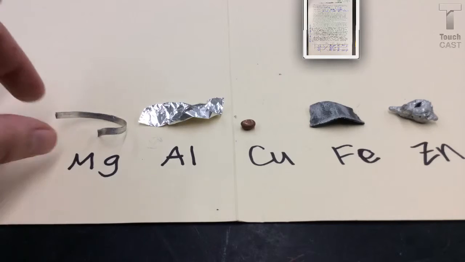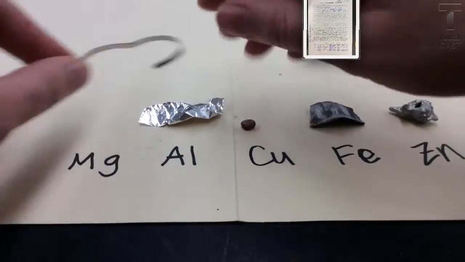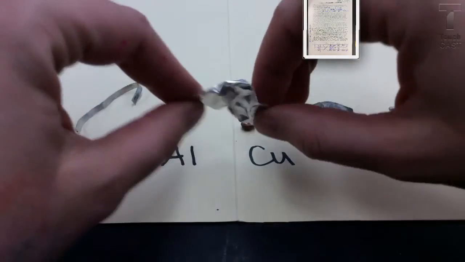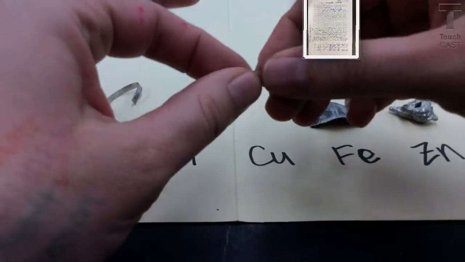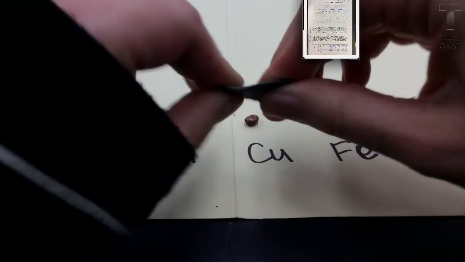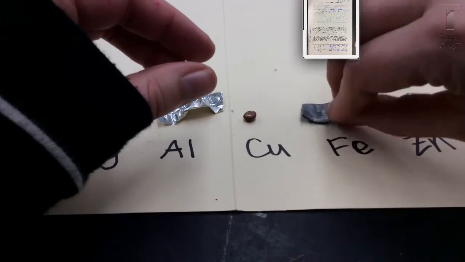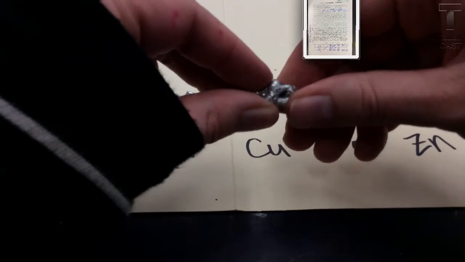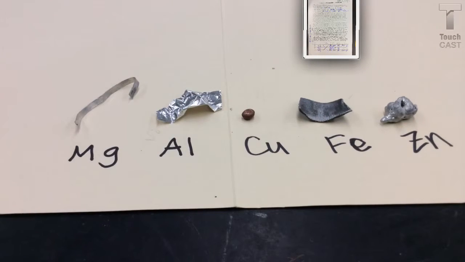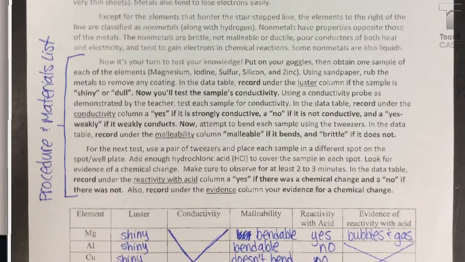I am not going to use tweezers because I am the teacher and I can break the rules a little bit. As we can see, magnesium bends. Aluminum, just like aluminum foil, bends plenty. Copper, like a penny, doesn't really bend. Then we have iron, which does bend, surprisingly. You wouldn't expect that of iron because it has a reputation of not bending, of being very solid. And then here we have zinc, which also bends. So all of these elements are considered to be malleable, which is found right here.